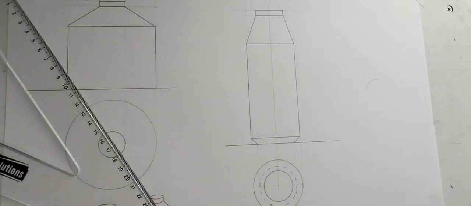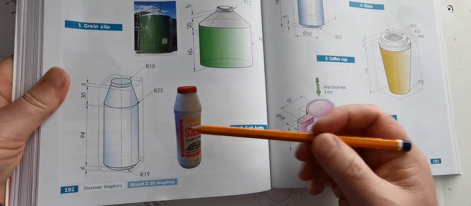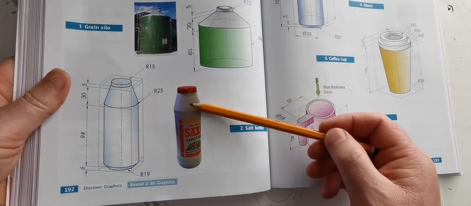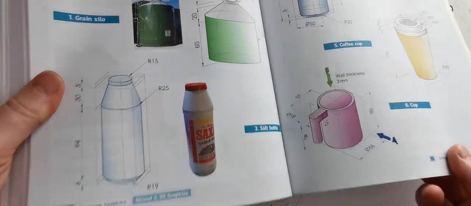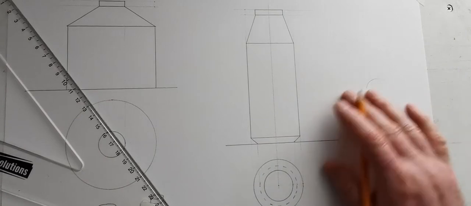And that is our salt bottle drawn. So let's just have a go there next at drawing a freehand sketch of this.